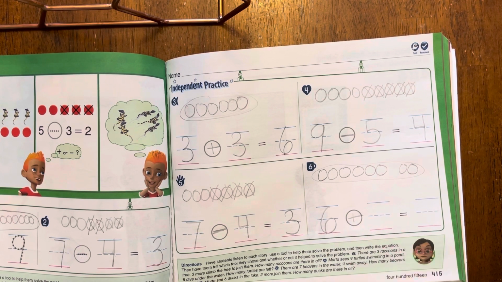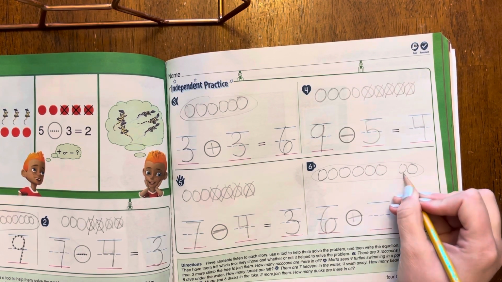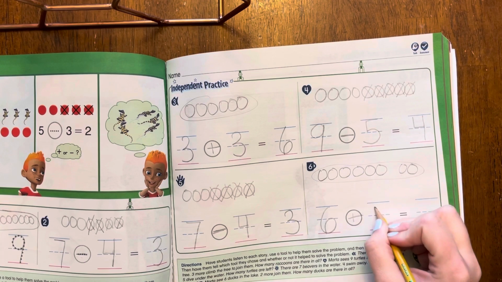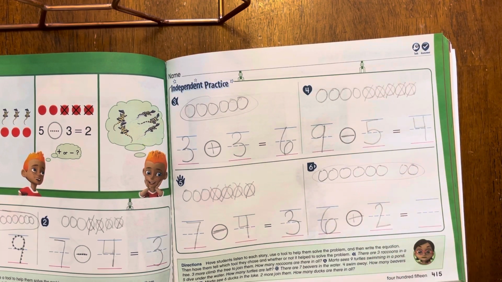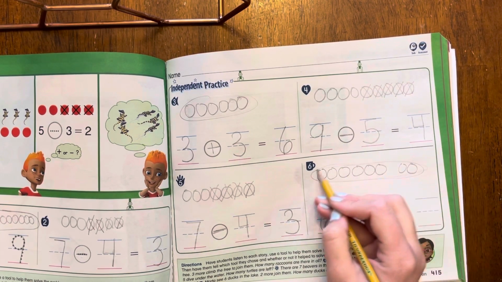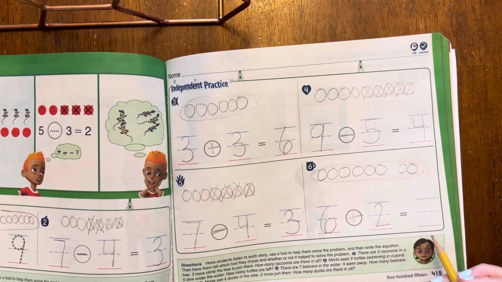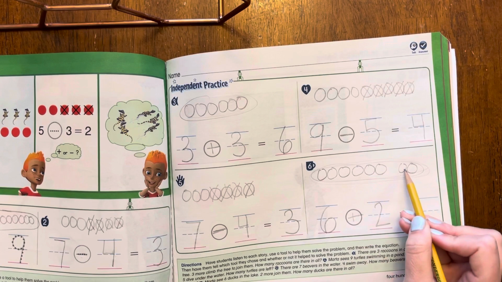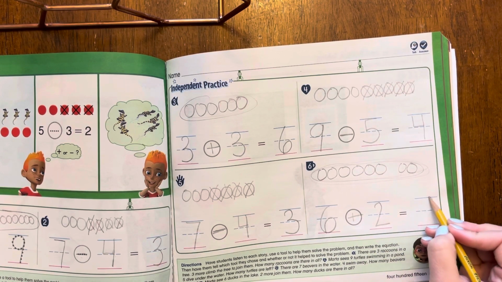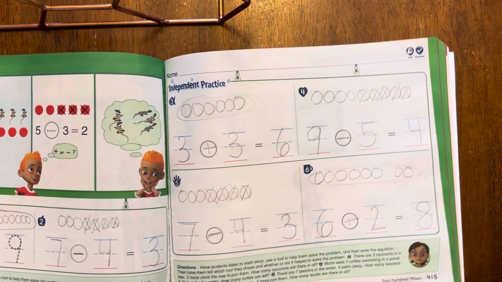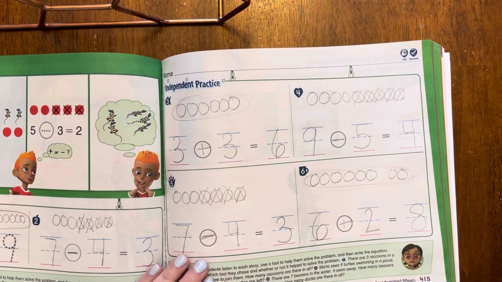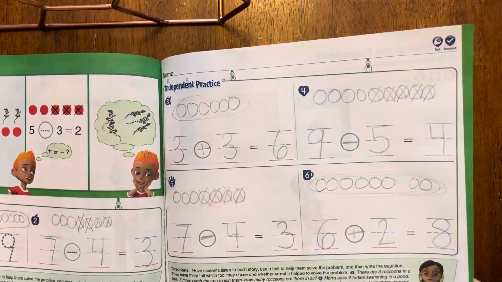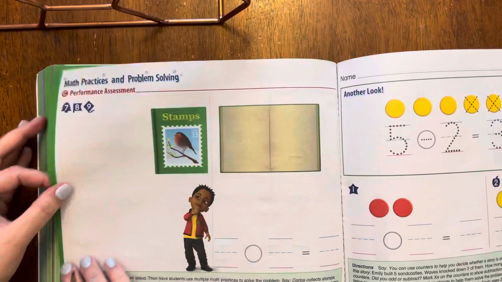Go ahead and write your addition sign. Plus, how many came and joined them? 2. 2 of them joined. Now, how many are there all together? Let's count. 1, 2, 3, 4, 5, 6, 7, 8. There are 8 all together. All right, when you are ready, go ahead and turn to this page.